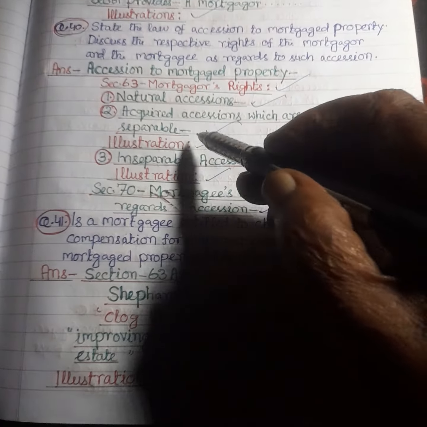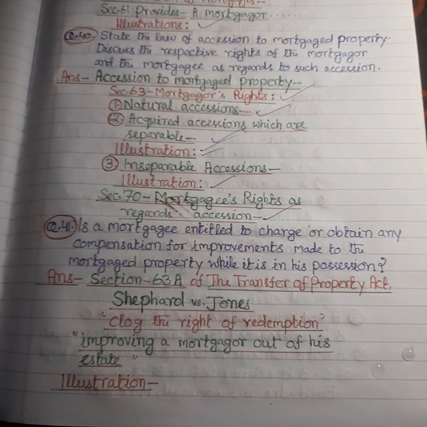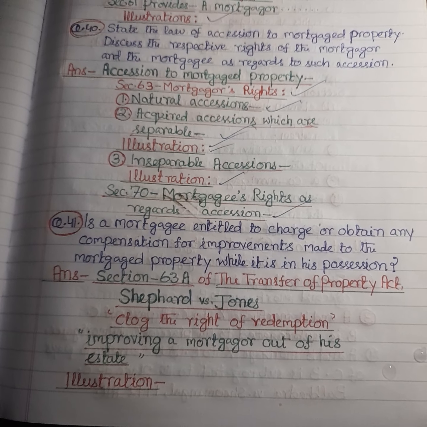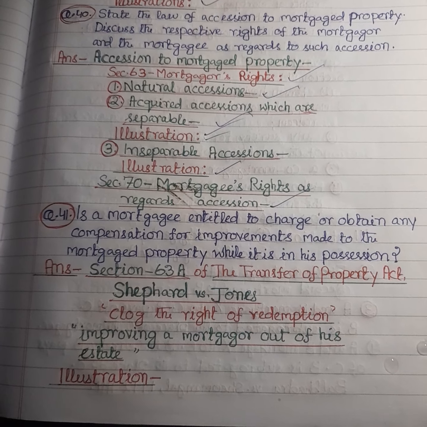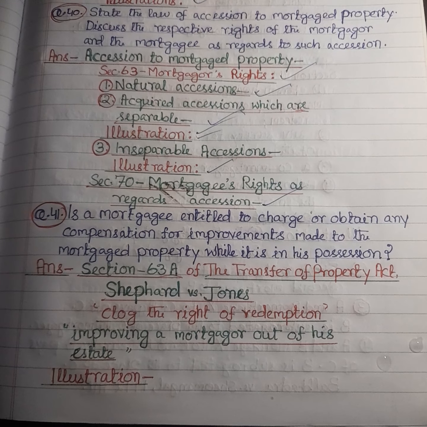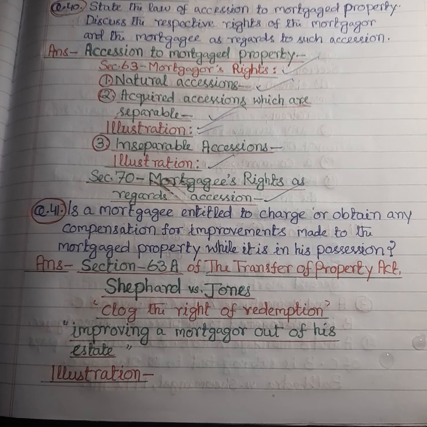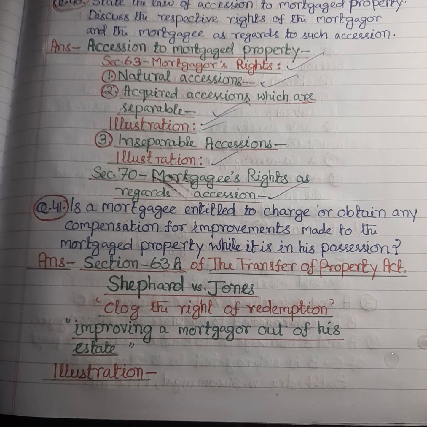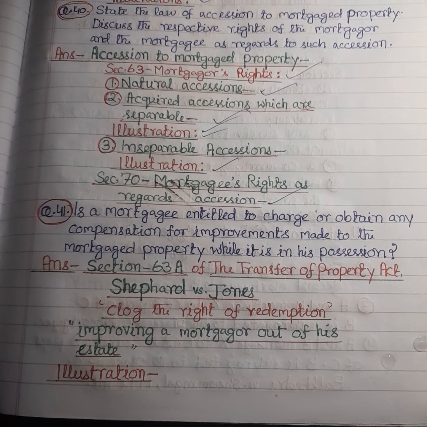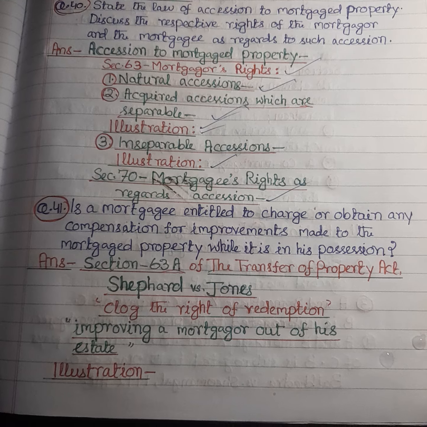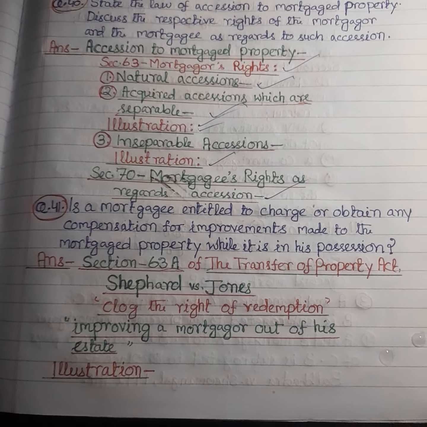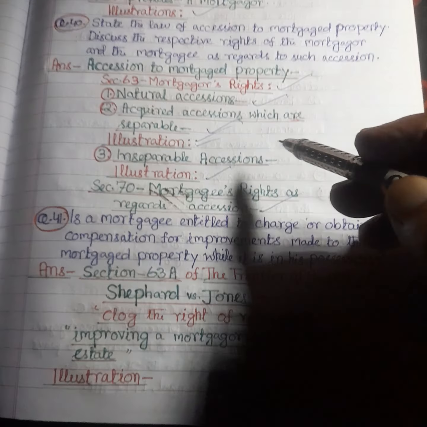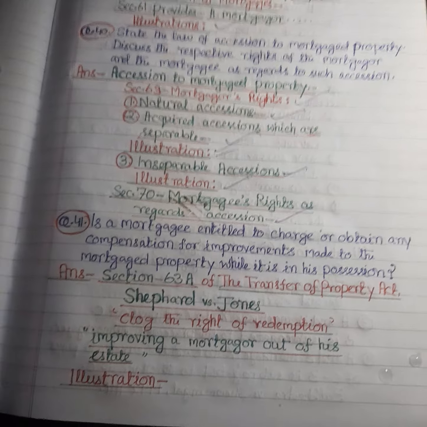And in connection to that, we'll discuss the illustration relating to this particular right. A mortgagee created a stable on the mortgage land and the materials of the stable could be removed without injury to the property. It was held that it was an accession which could be separated and the mortgagee had the right to remove the material. And now we'll go to the third right, that is inseparable accession.